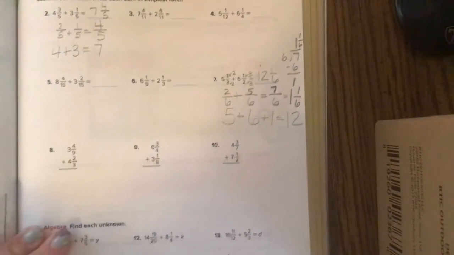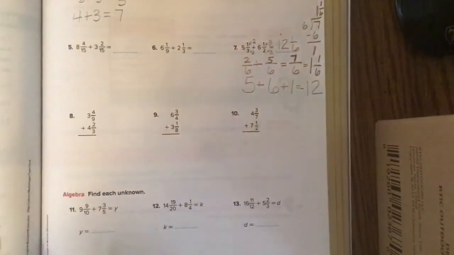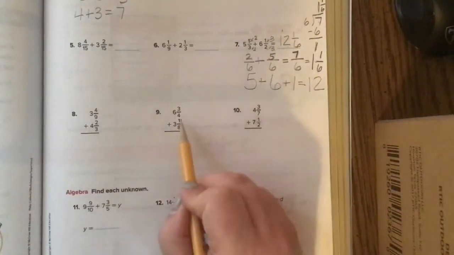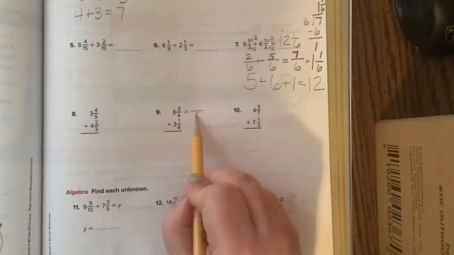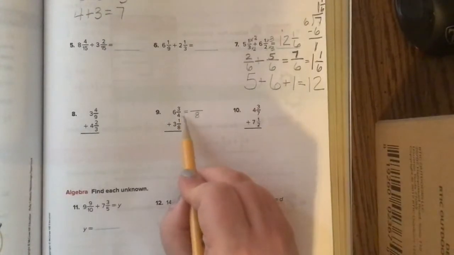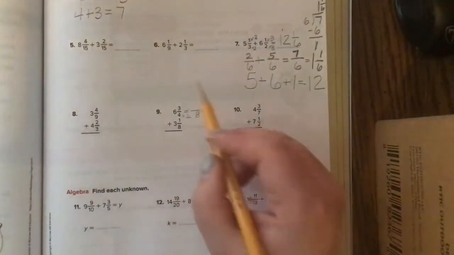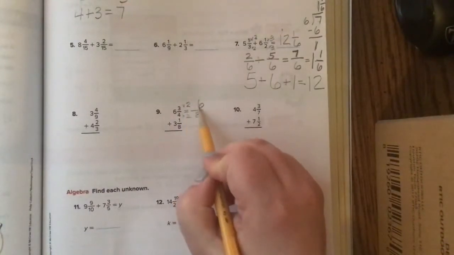Let's try one more together. Let's jump down. Let's do number 9. Last one. I like number 9 because I can make this smaller denominator into the bigger one. I can force a 4 to become an 8. How do I do that? I multiply by 2. But if I multiply that bottom by 2, I've got to multiply that top by 2 to get 6.